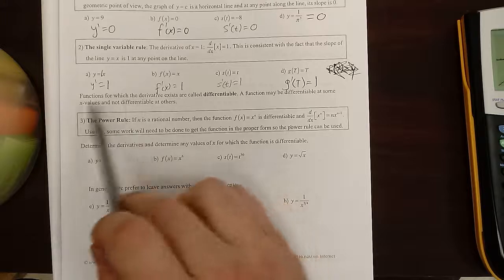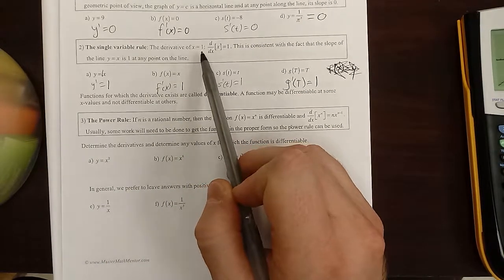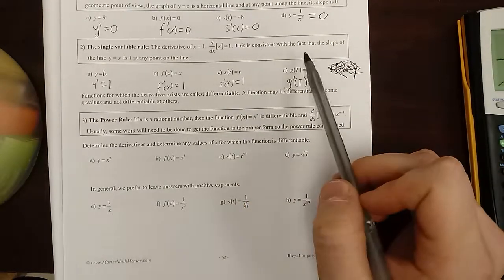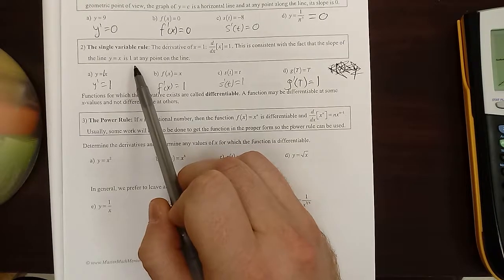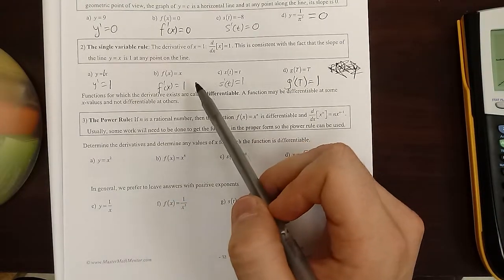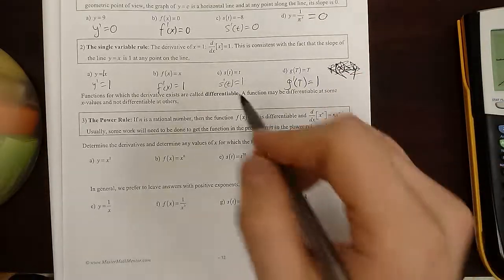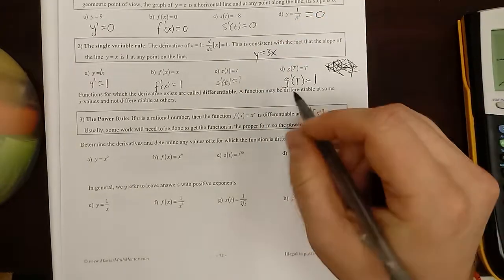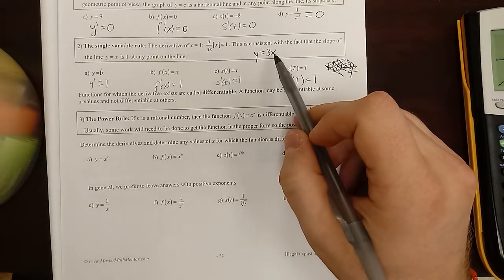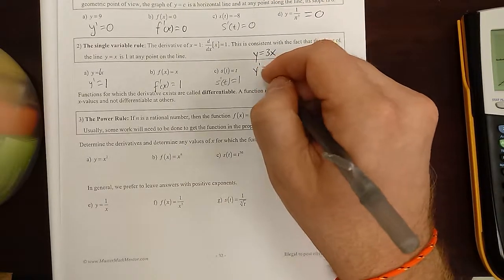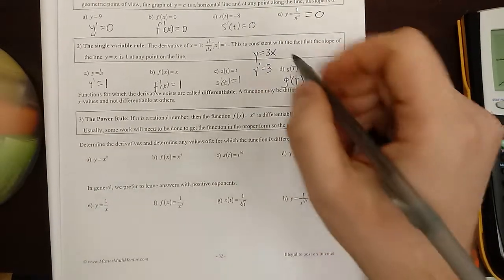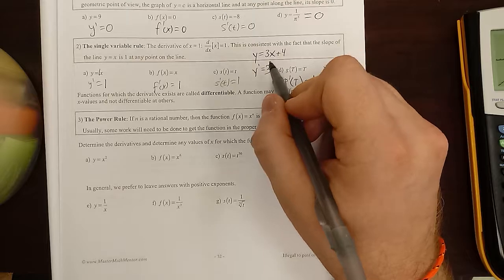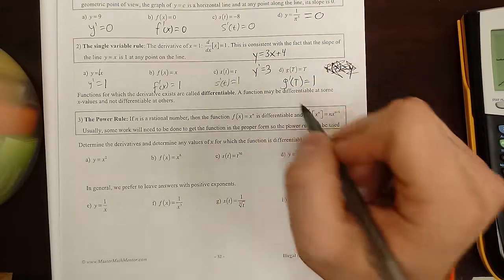So just in case you missed it, the derivative of x is 1. d dx of x is equal to 1. This is consistent with the fact that the slope of the line y equals x is 1 at any point on the line. And to be fair, if we had y equal to 3x, what's the slope? It's 3. What's the slope of y equals 3x plus 4? Still 3. The derivative of this is 3.